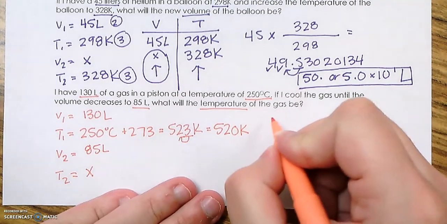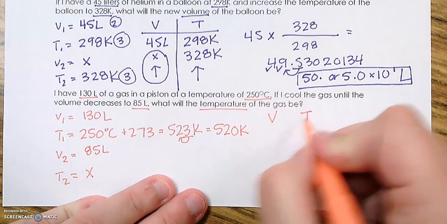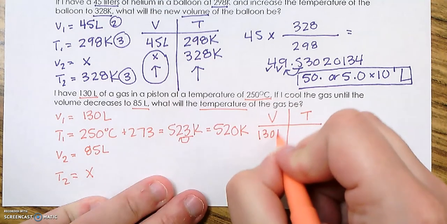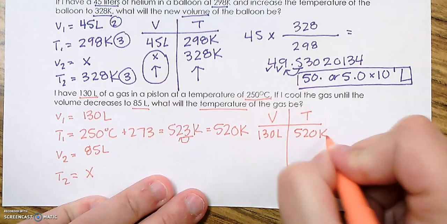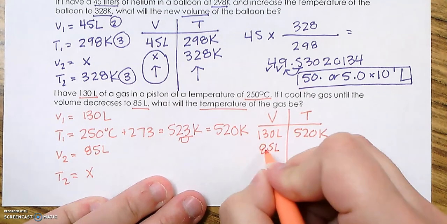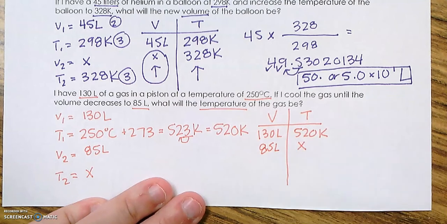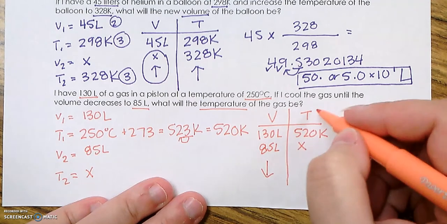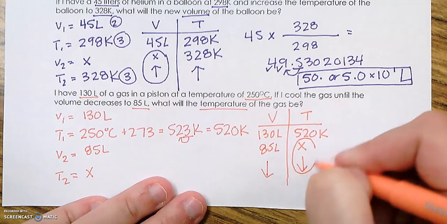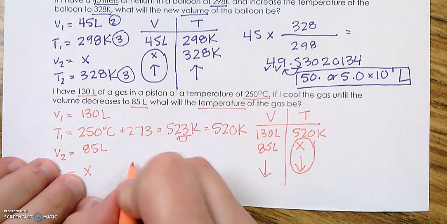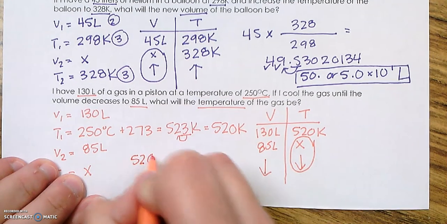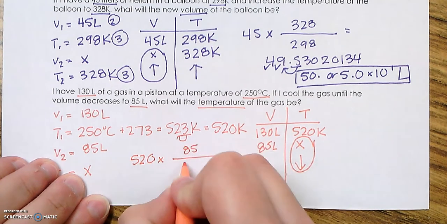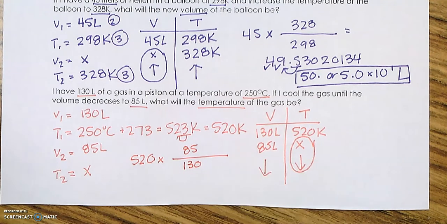So I'm going to go ahead and put this in a table. Volume, temperature. 130 liters, 520 Kelvin, 85 liters, and X for our temperature there. Our volume decreased, so if our volume decreases, our temperature decreases. Then I'm ready to set up my math problem here. So I'm going to come over here for more space. My arrow is pointing down, so my larger number is going to go on the bottom. Put that in our calculator.